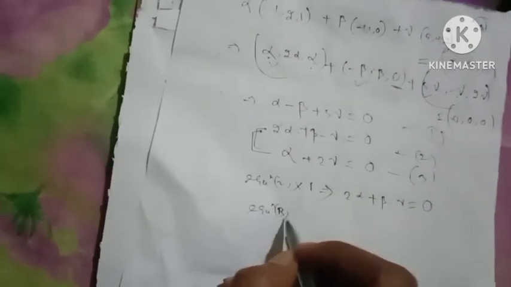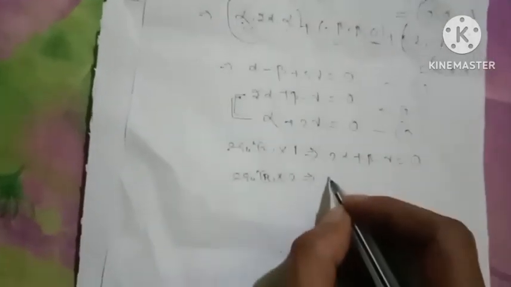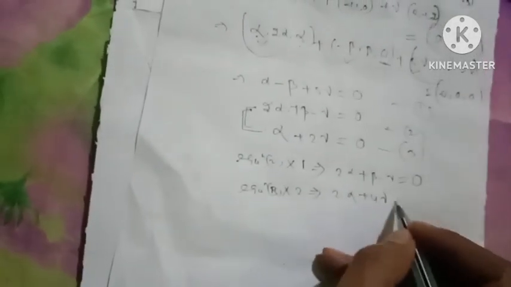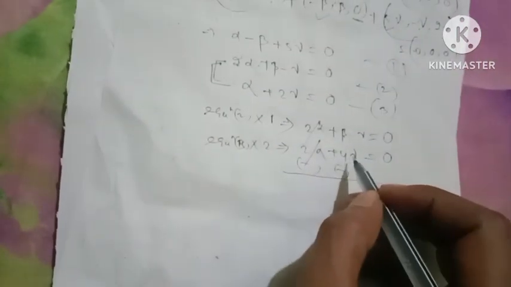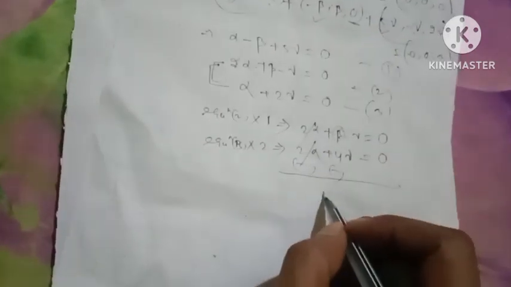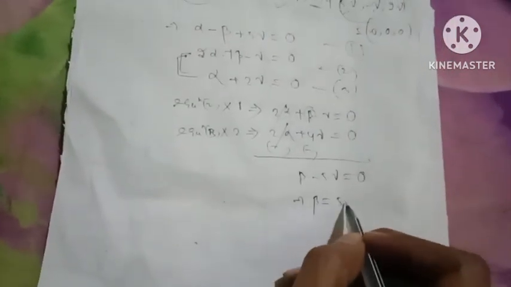Equation 3 we multiply by 2, so it becomes 2 alpha plus 4 gamma equal to 0. When you subtract, 2 alpha cancels out, and beta minus gamma minus 4 gamma is beta minus 5 gamma equal to 0, so beta equals 5 gamma.